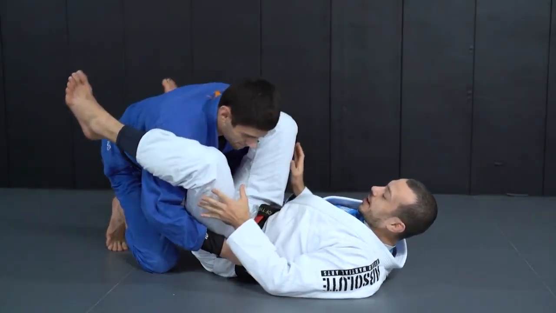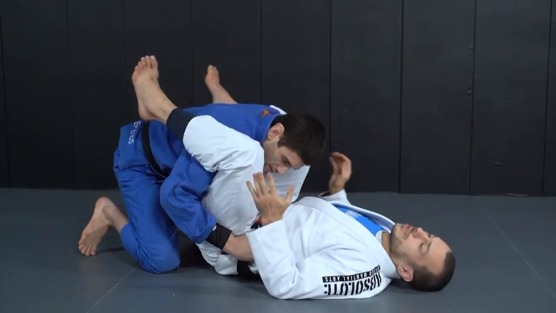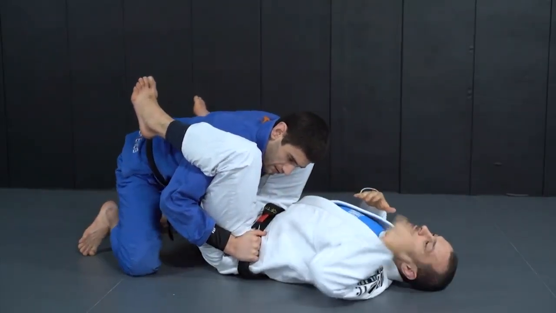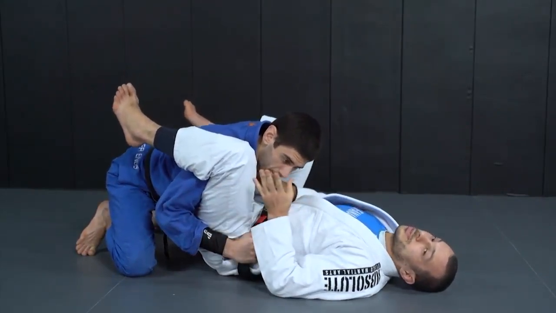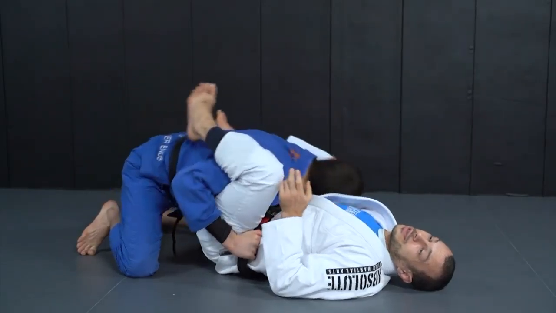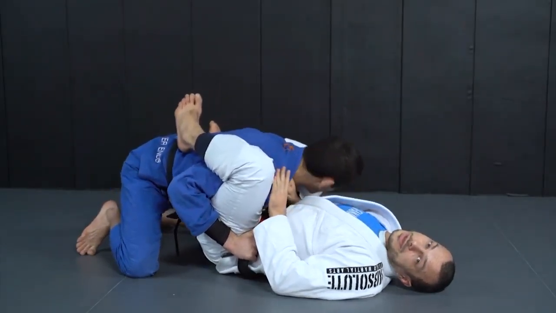So in terms of understanding how to prevent being stacked, we're going to approach it from six different key factors. That is your posture, so we're generally having our head down, our back flat and using frames from there. There's your opponent's posture, how we can try to affect their posture and limit their ability to do the stack pass.